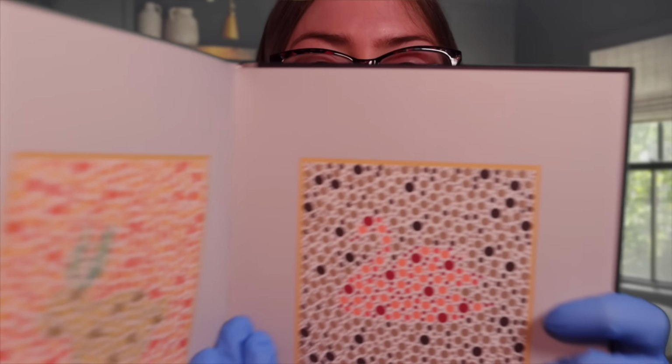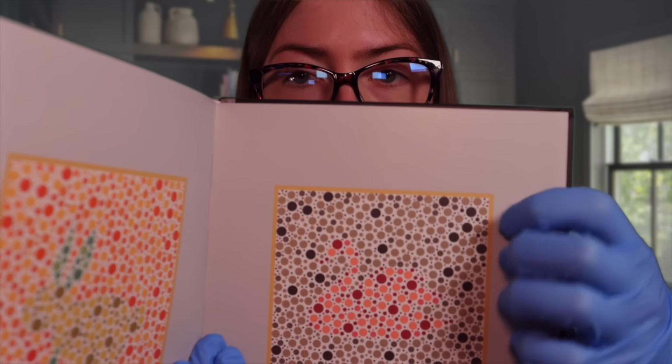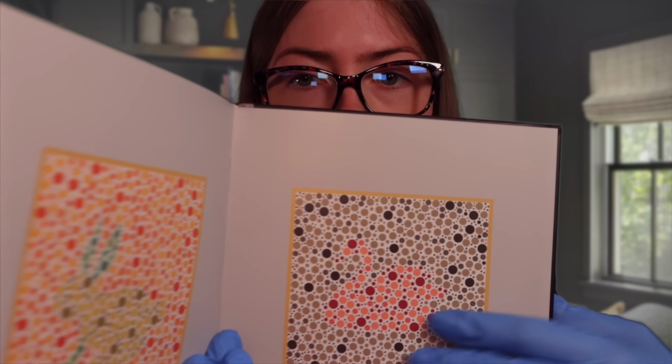It's a car, quite right. And what animal is this? Yes, it's a swan. Okay.